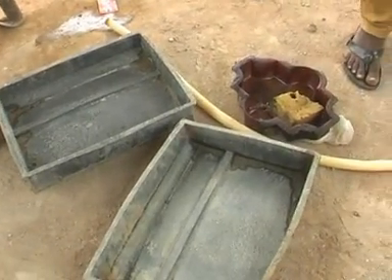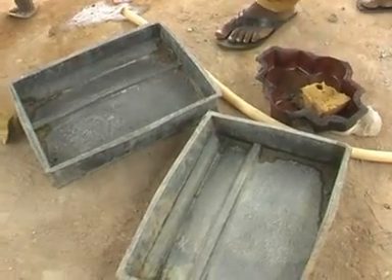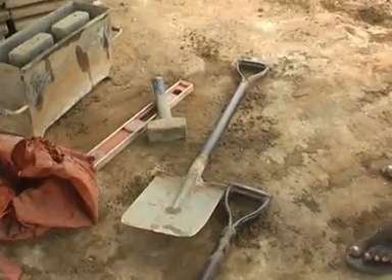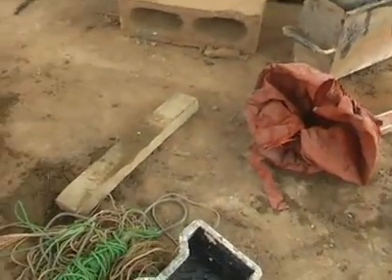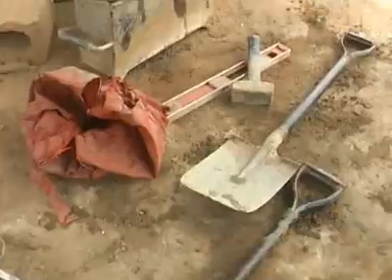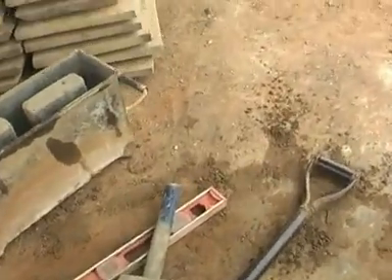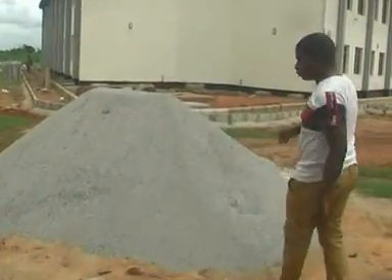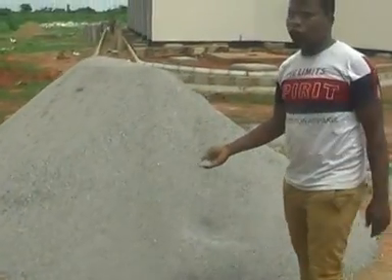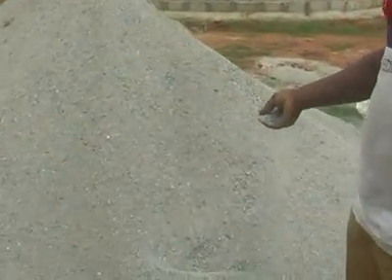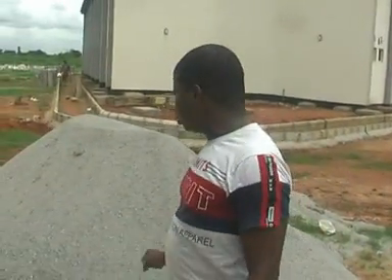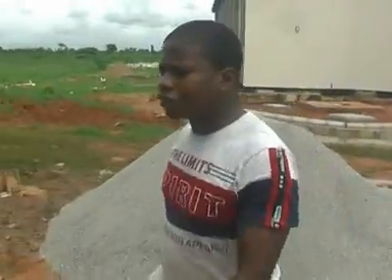There are plastic molds. You can see those ones over there. We have the shovel. We have the mold, the line. So let's go to material. We are not going to make use of sand in producing interlock. We are going to make use of stone dust. It is different from sharp sand. This is stone dust. So the two materials we are going to use are stone dust and cement.